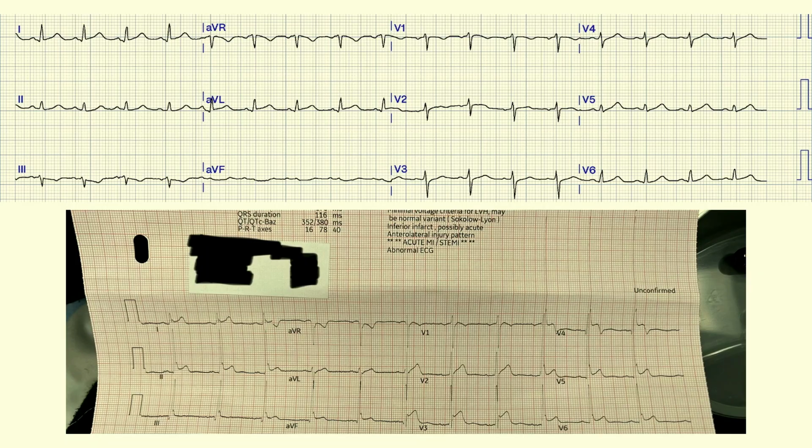Well, it depends. Is it like 2 p.m. on a Tuesday? That's a good time for a STEMI. Is it like Christmas Day? No, that's not a STEMI. The answer is the top ECG represents acute occlusion of the LAD. The bottom ECG is actually normal.